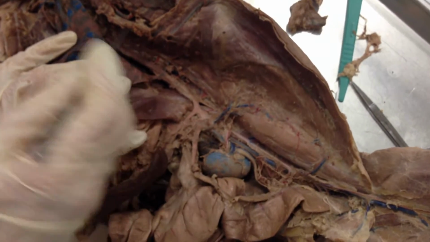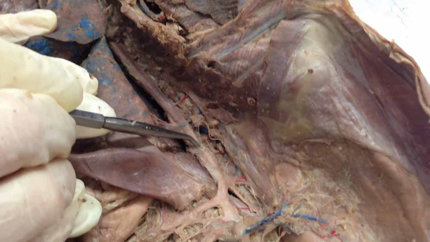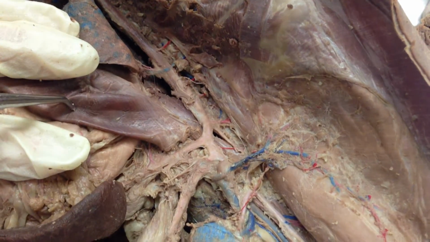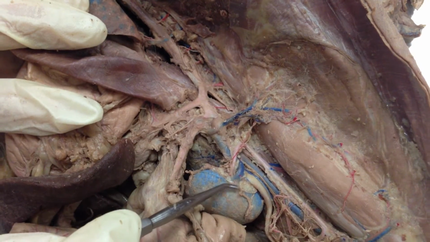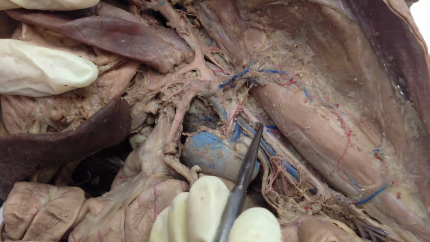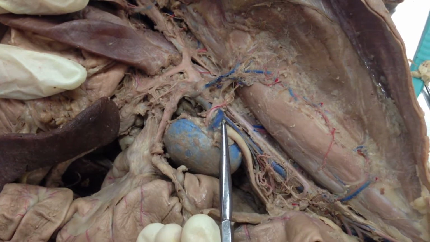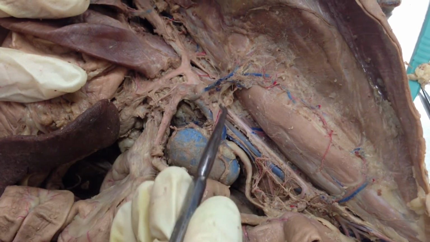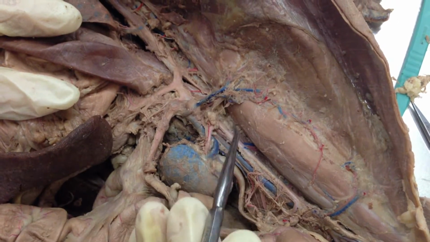All right, so now we're doing the arteries. So this is the descending aorta coming down through the diaphragm. That's the diaphragm, so it would go through the diaphragm. One of our landmarks is the kidney. So this is the renal artery. That's the renal vein. This branch here is the adrenolumbar vein.